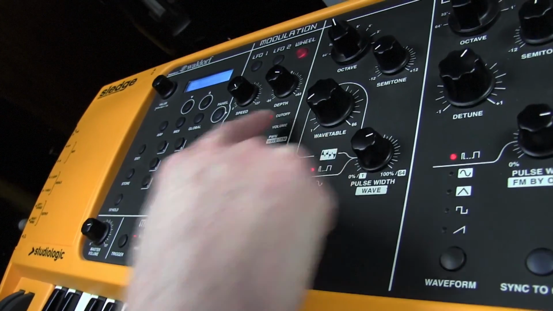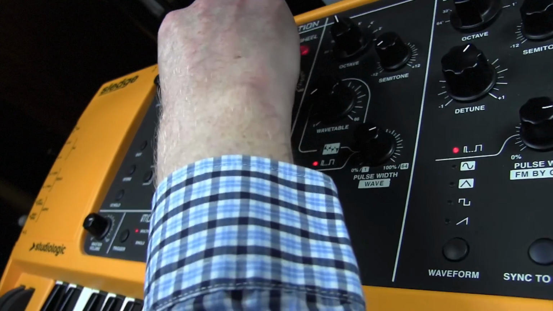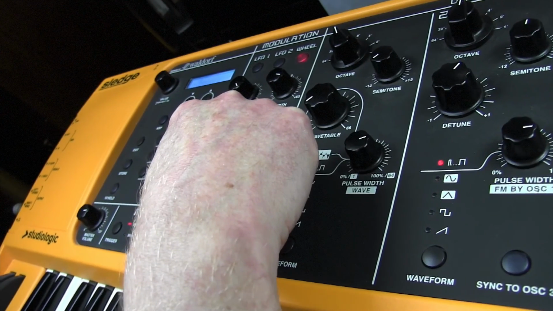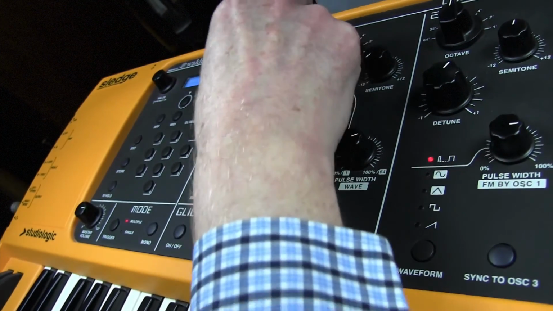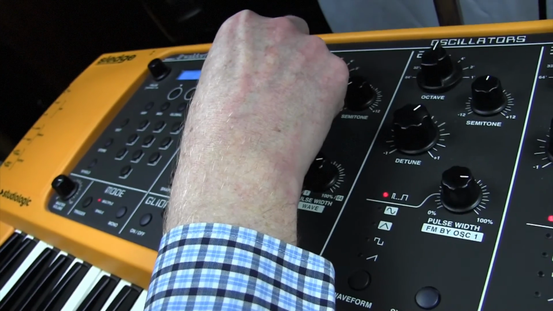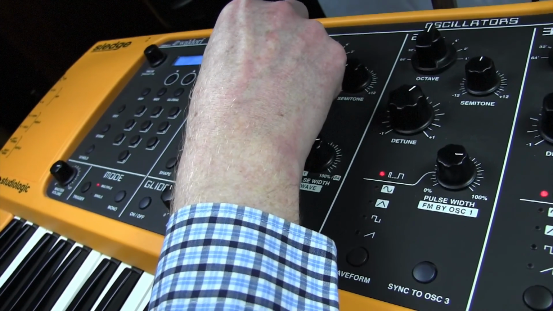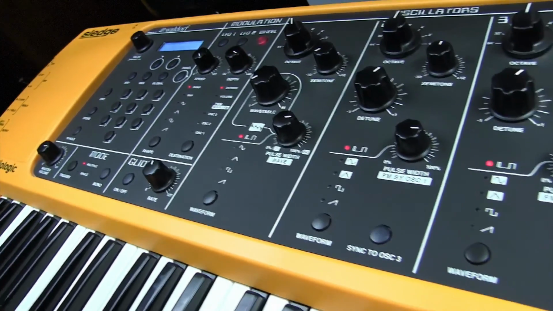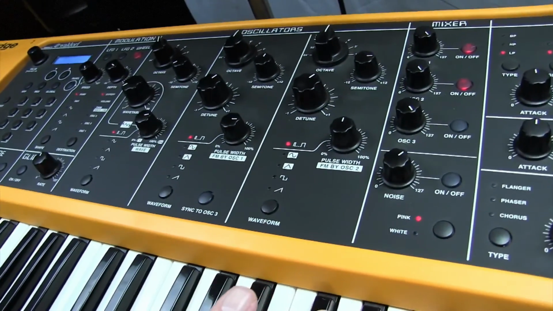cut-off filter there, and we need a ramp setting, and again the ramp speed is going to be 127 all the way up, and we've got a depth of 57. Depth of 57. So that'll open up the filter once we've set up the filter to do that.